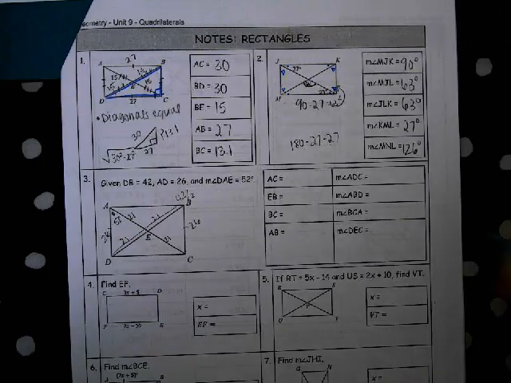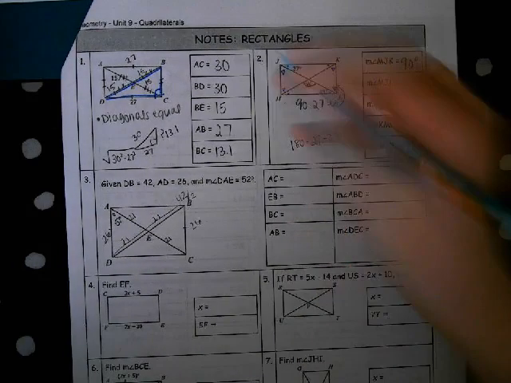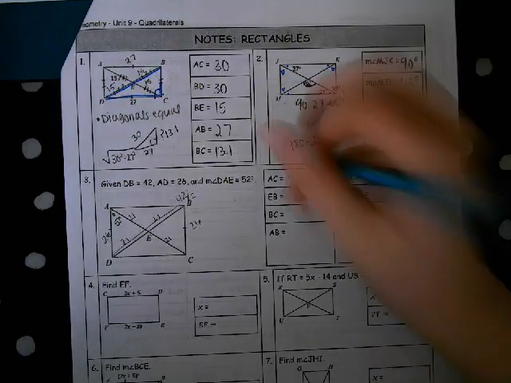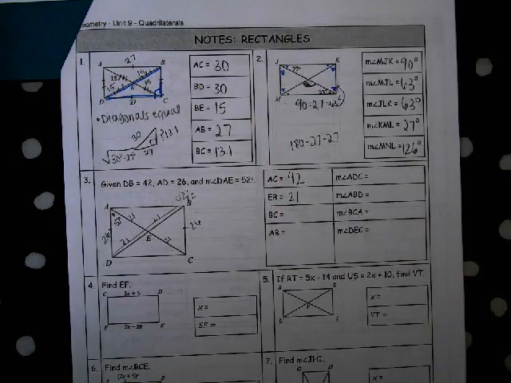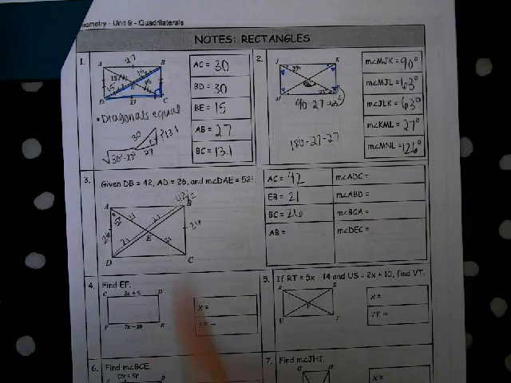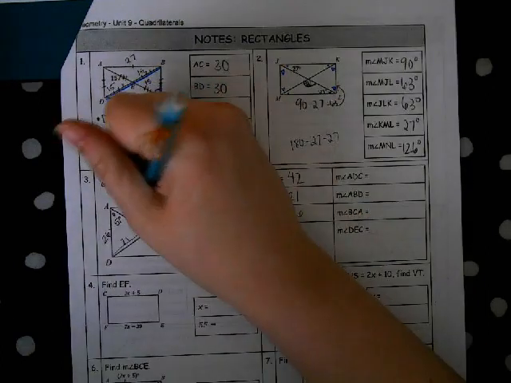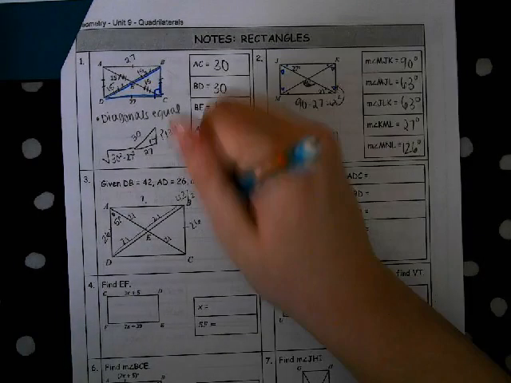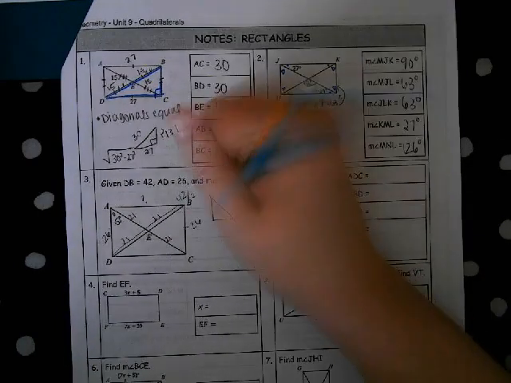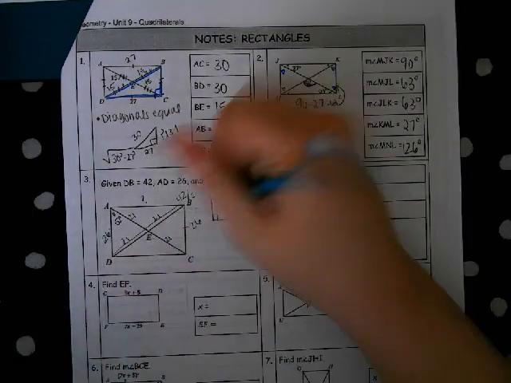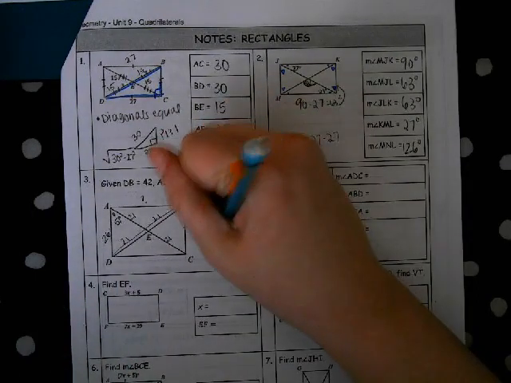So let's go through and see what we have. We have AC. Well, that's the whole diagonal. Got it. We have EB. That's a half diagonal. So we got it. I have BC, that's the other width, so I got it. Then my last one is AB. AB is my length. I don't know my length, but I have a right triangle, so if I draw it out, there's my right angle. I know the diagonal here is 42, and my short piece was 26.